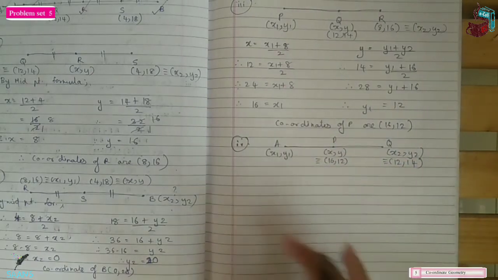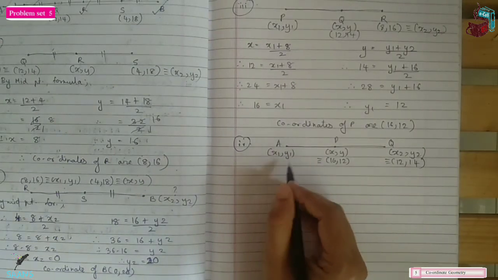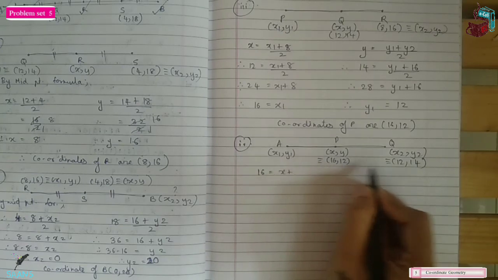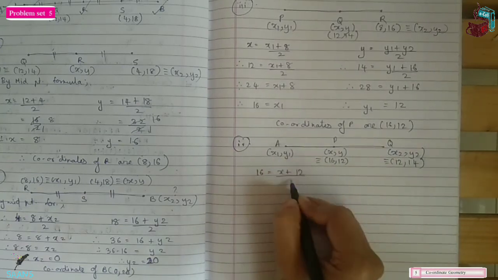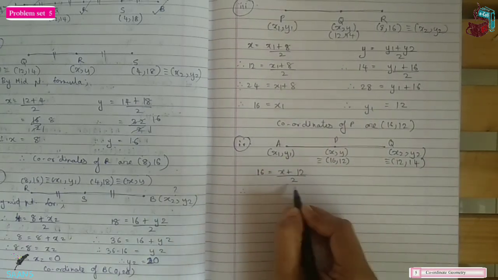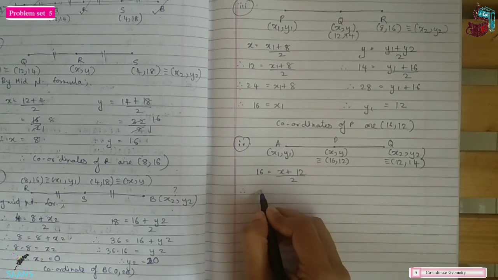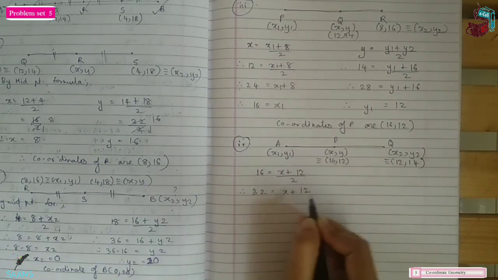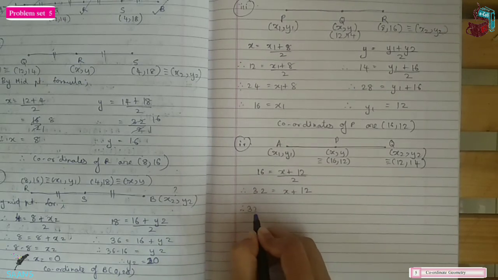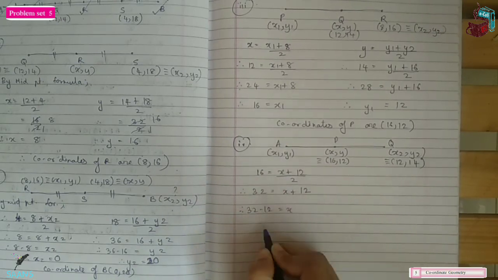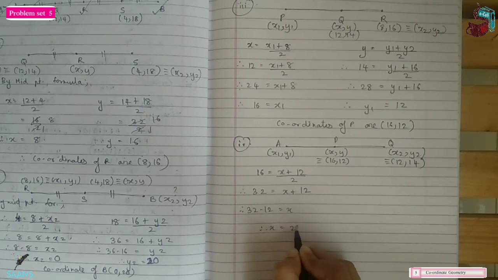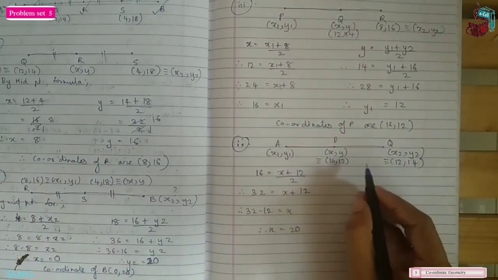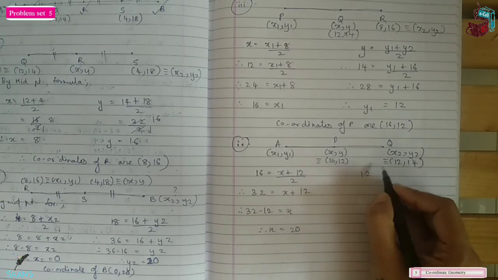After you do the sum, we have 16 is equal to (x1 plus x2) upon 2. Therefore 2 sixteens are 32 is equal to x plus 12. Therefore 32 minus 12 is equal to x. Therefore x is equal to 20. Similarly, I'm directly putting the values, kids, please do not get confused.